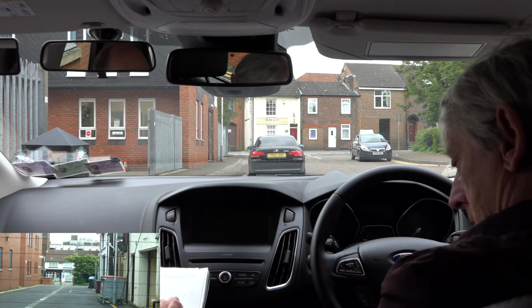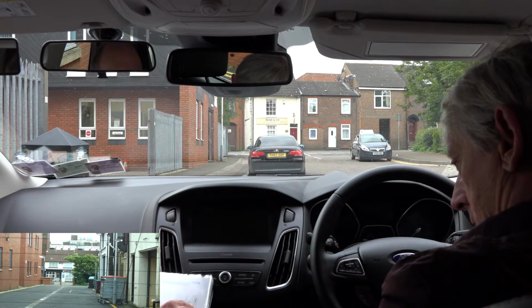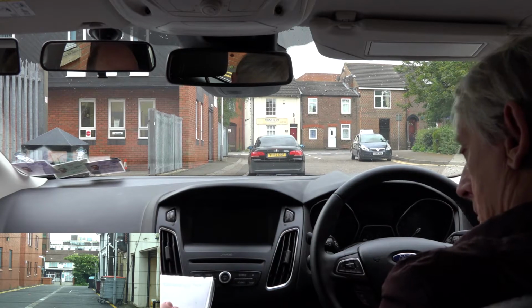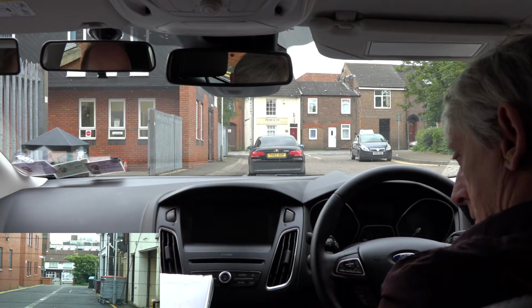Now we have this one, which is a single crossing, but we can also get a crossing which has an island in the middle, and we treat this as two separate crossings. So if we've got a pedestrian on the curb here, we can keep going. If they get to this island, then we must stop and wait for them to cross.